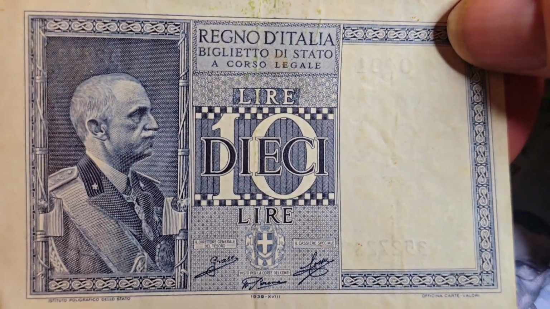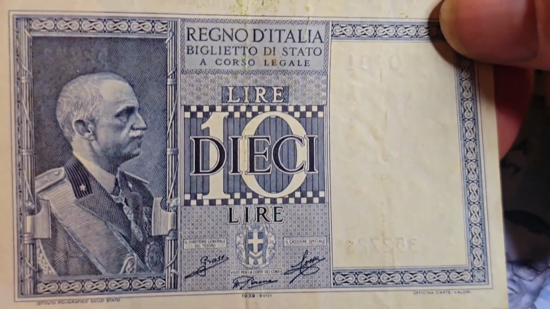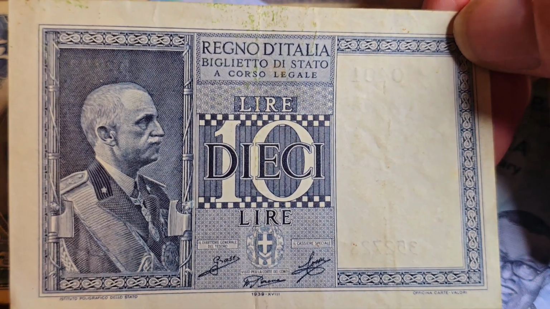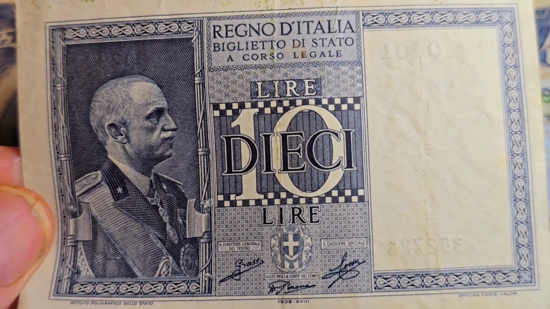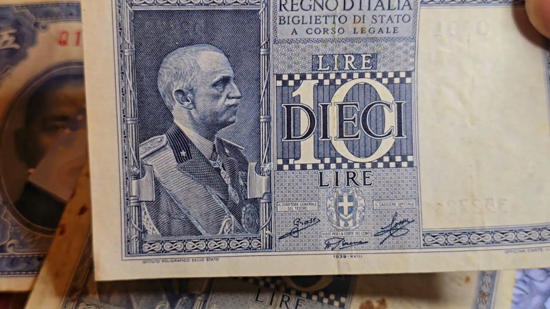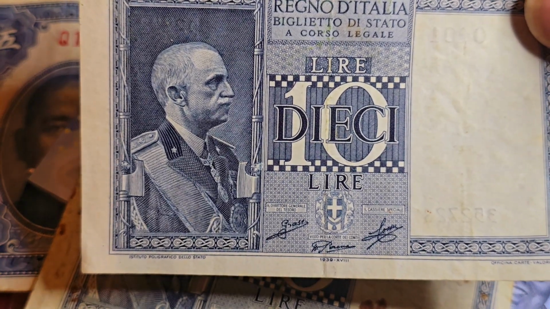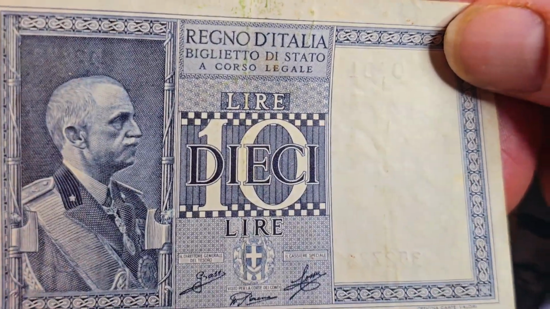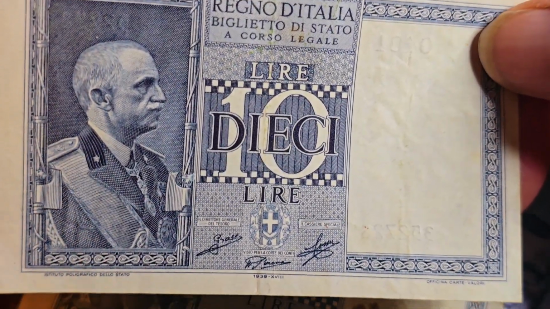So in the current exchange rate, £1 equivalent to 56 lira. Okay, so £1 in 1936 had an exchange rate of $118. So that's what it could actually buy now. So that's not the actual value of this banknote.